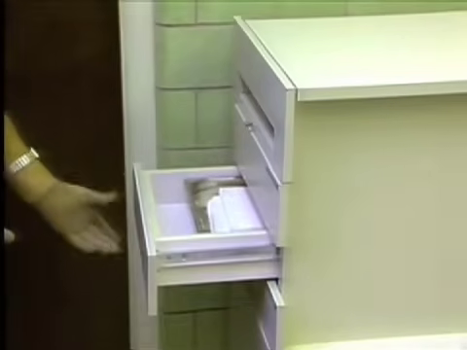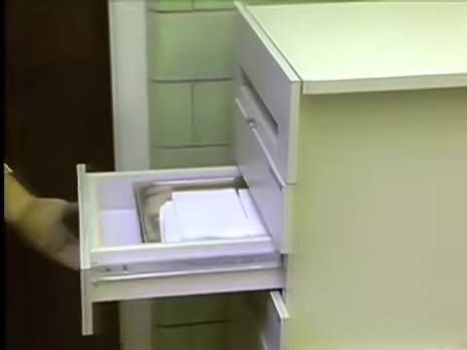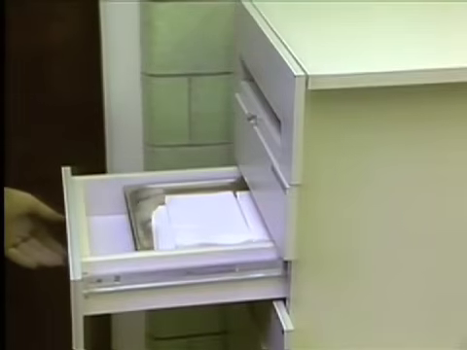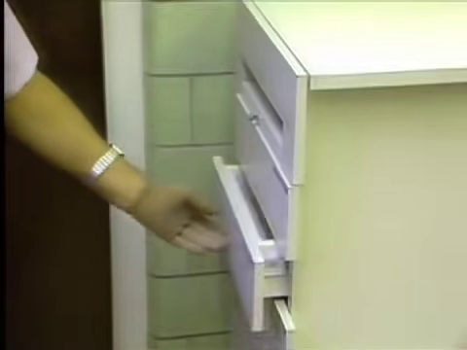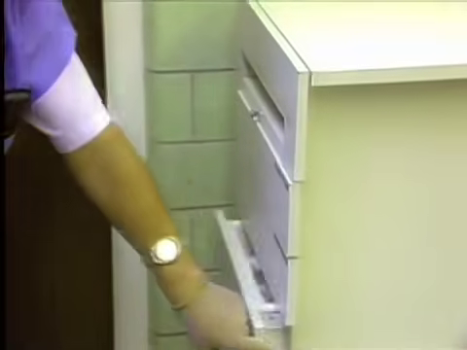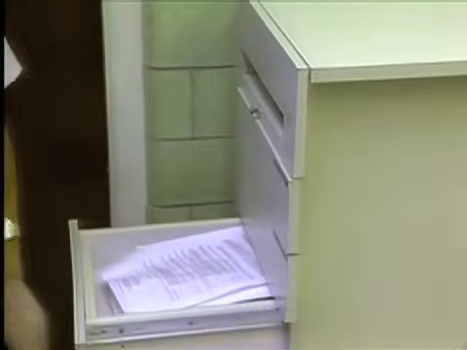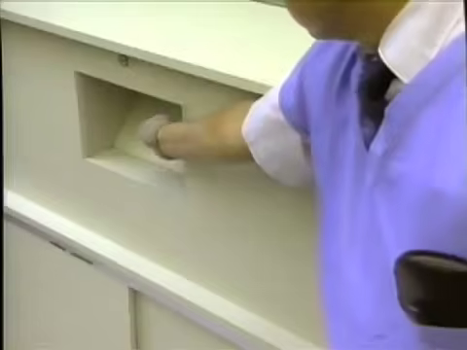There will be extra sterile towels that can be utilized in the surgical procedure as necessary, and postoperative instructions.